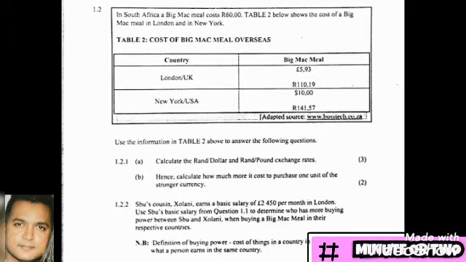1.2.1b. Hence calculate how much more it costs to purchase 1 unit of the stronger currency. Now the very fact that we have A and B, you know that there are leading questions here. So you know that you'll be using the information from A in order to answer B. So you've worked out the Rand per dollar and the Rand per pound rates. So now they are asking which is the stronger currency. Now because both are Rand per in your previous question, all you need to do is subtract those two rates and you'll end up with your stronger currency in terms of the cost to purchase 1 unit.